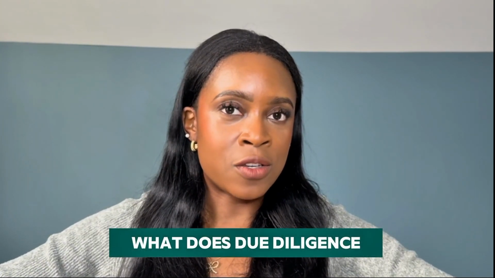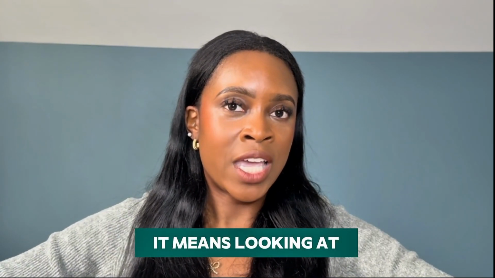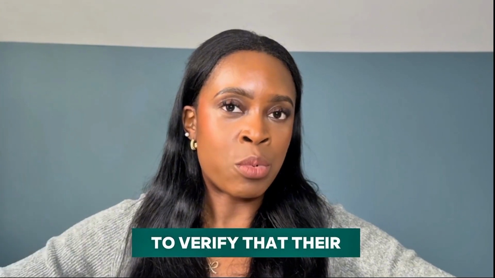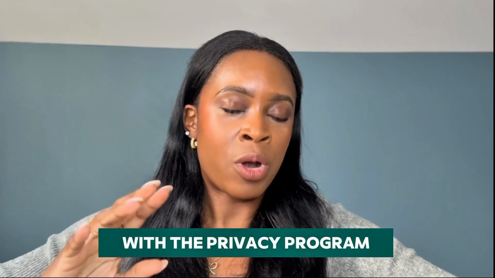What does due diligence look like at the business? It means looking at internal privacy documentations of the vendor to verify that their privacy program aligns with the privacy program of your business. Who is doing that review? That is something that needs to be created by the privacy manager. That again rolls back into the discussion of roles and responsibilities that we discussed in Domain 1.